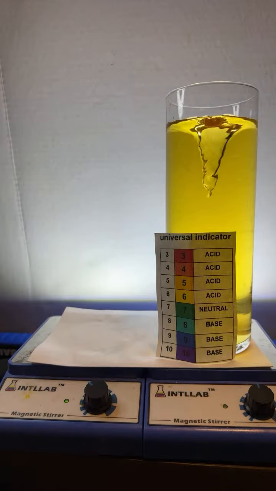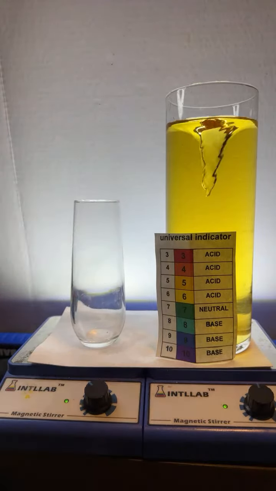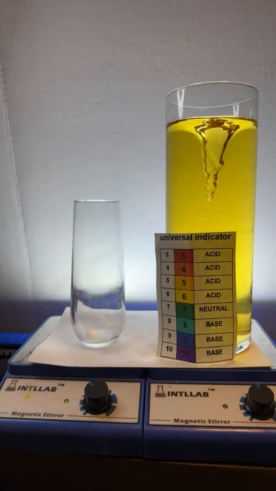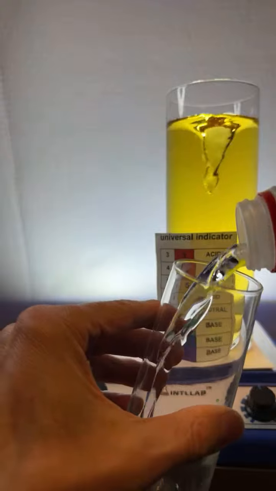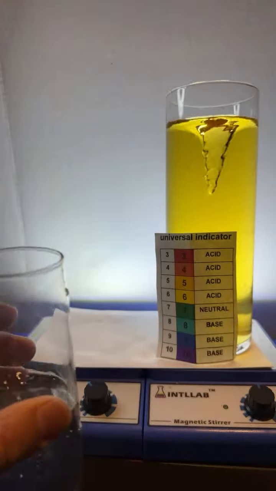I hope I have a clean flask, because this only works if the flask is clean. I don't know if it is or not, but we're going to find out pretty soon. I'm going to add distilled water to this flask. Actually, I'm going to rinse it out first, just to make sure.